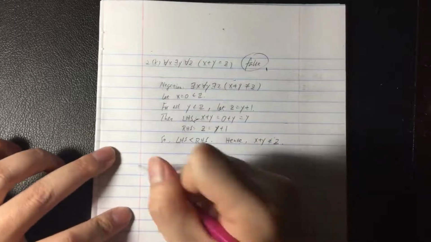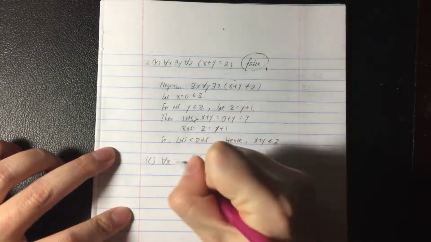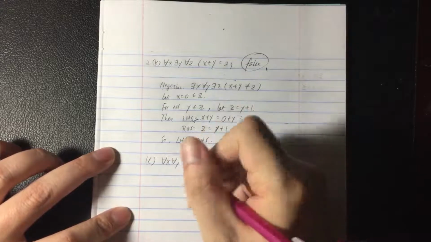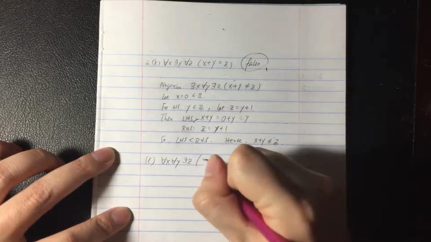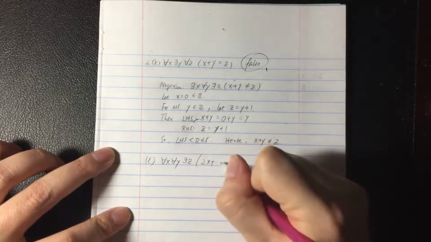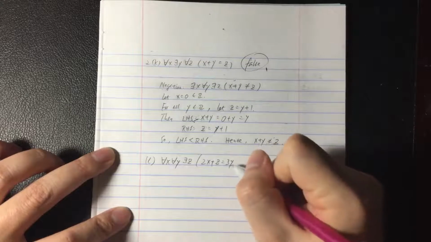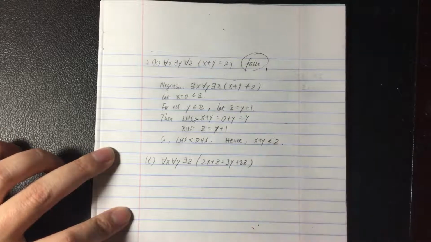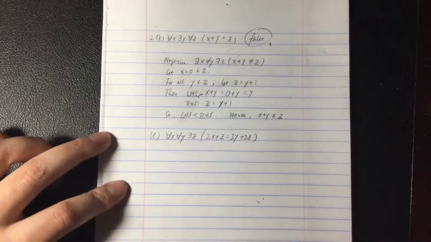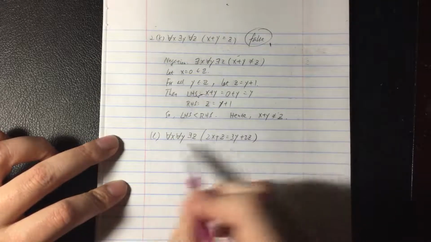Part L. For all x, for all y, there's a z such that 2x plus z equals 3y plus 2z. Here, can we find an integer z which makes this statement true for all x and y?